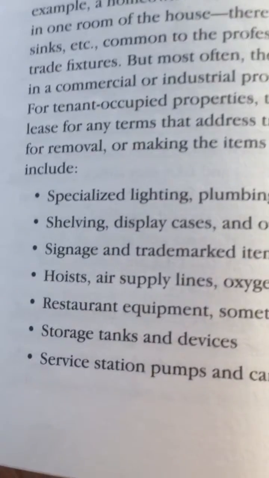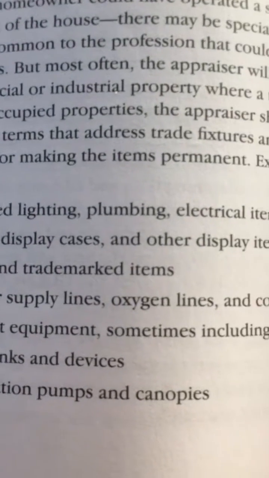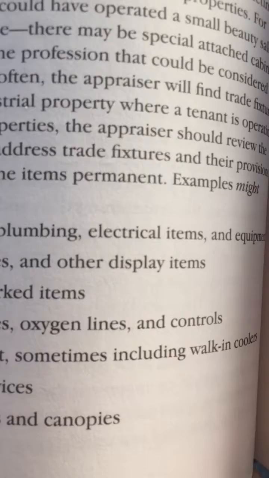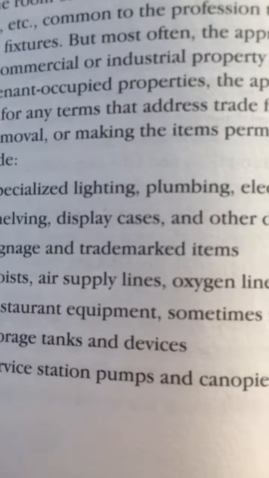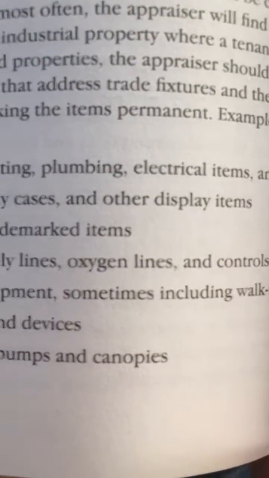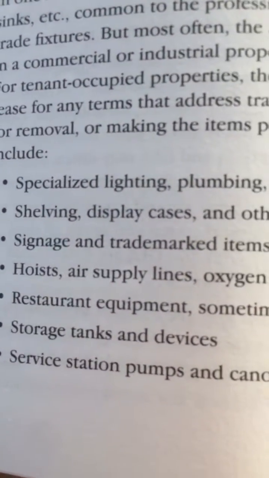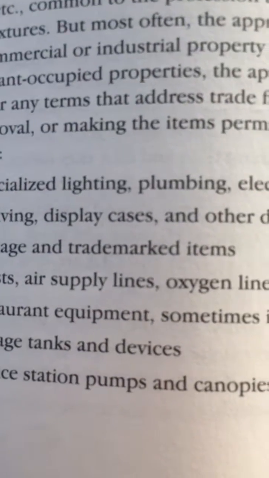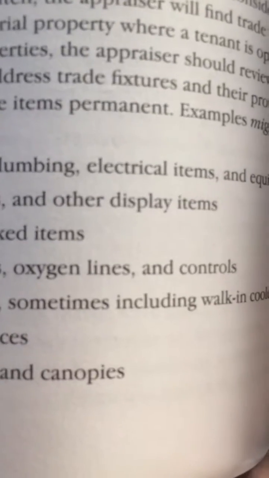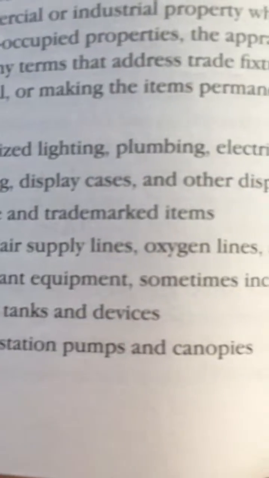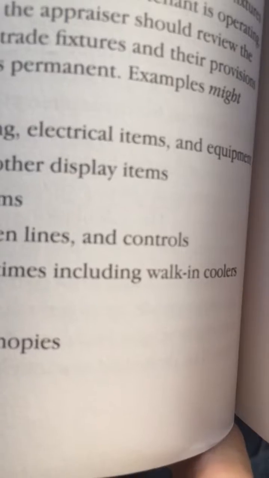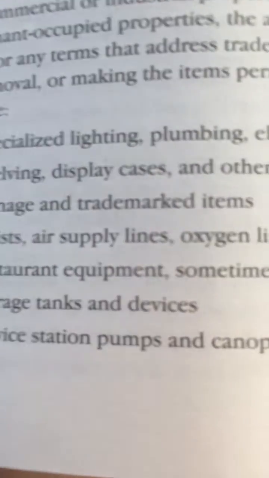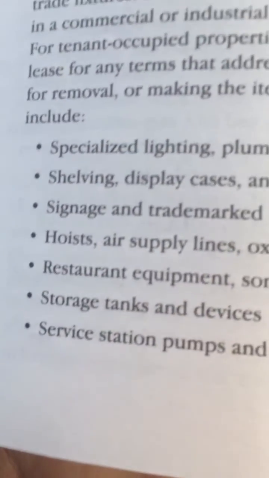Examples might include specialized lighting, plumbing, electrical items and equipment, shelving, display cases, and other display items, signage and trademarked items, hoists, air supply lines, oxygen lines and controls, restaurant equipment, sometimes including walk-in coolers, storage tanks and devices, service station pumps and canopies.